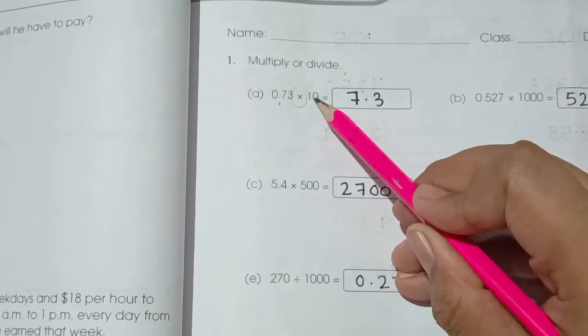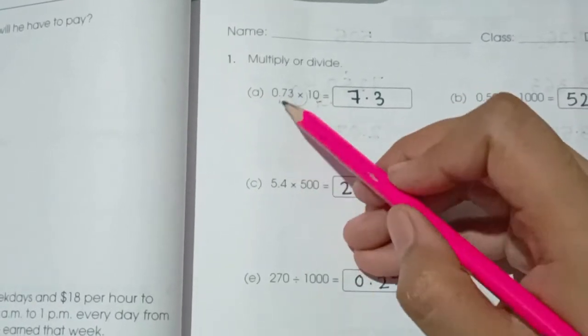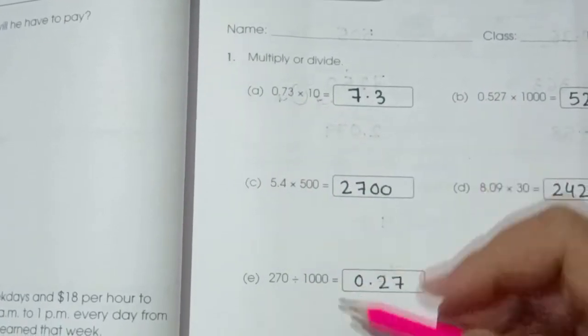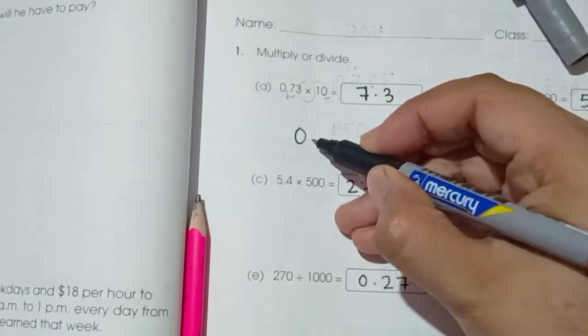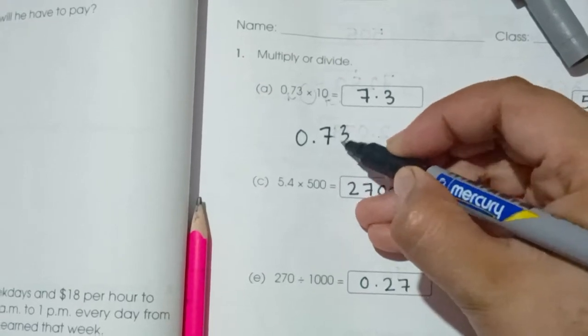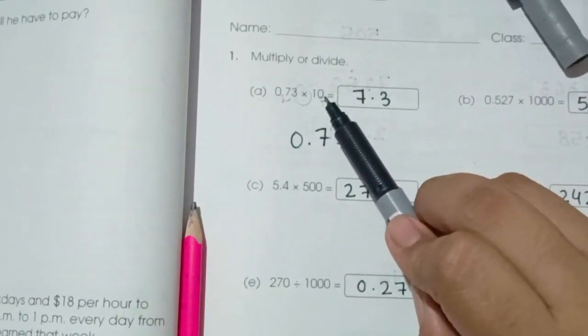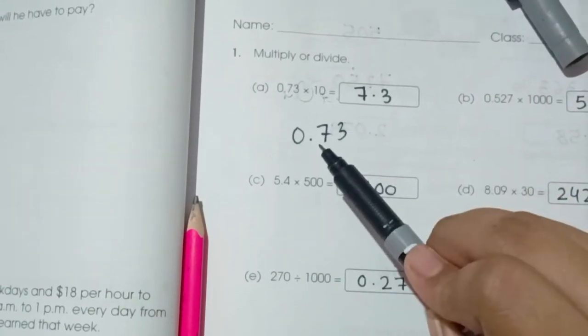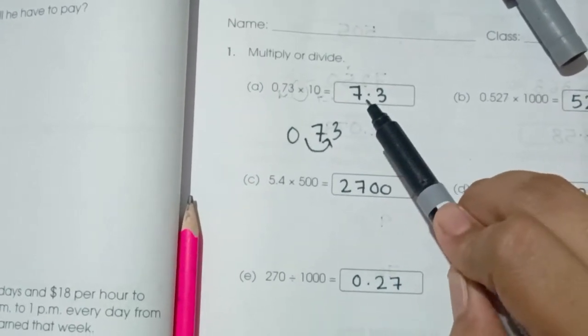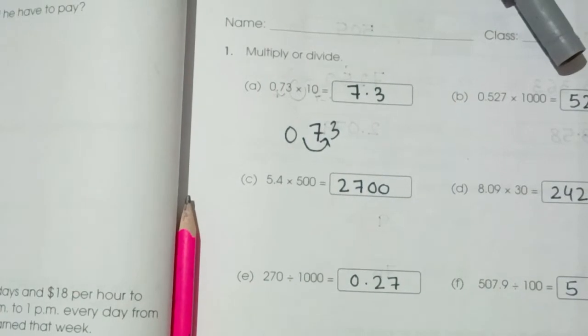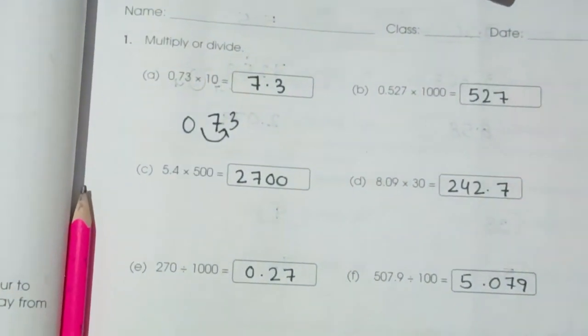So here we have only one zero, so it means we have to move the point here. Like we have 0.73. And according to the number 10, only one zero, so we move the decimal point here and the answer is 7.3.